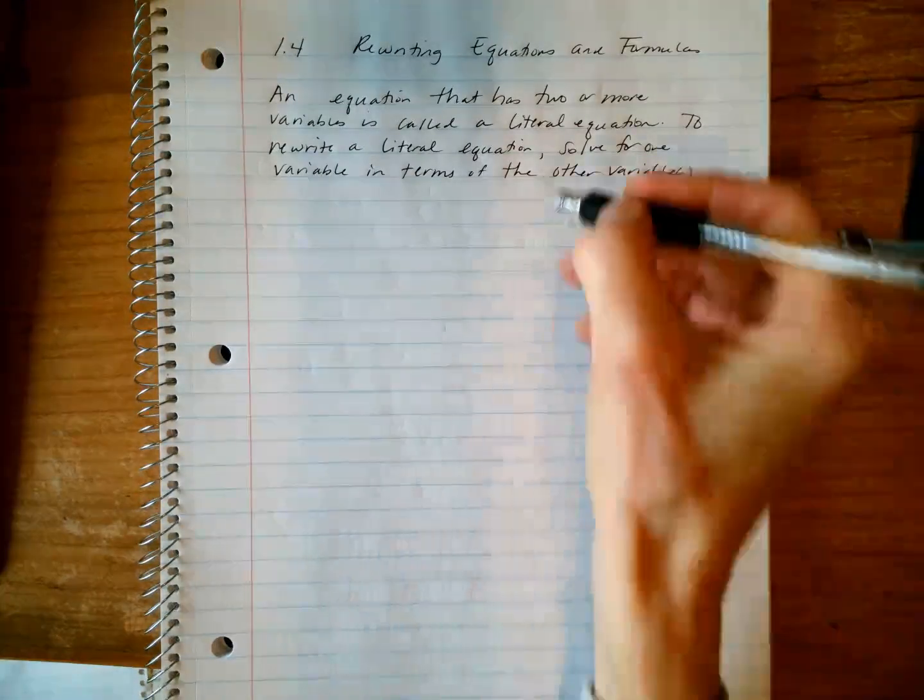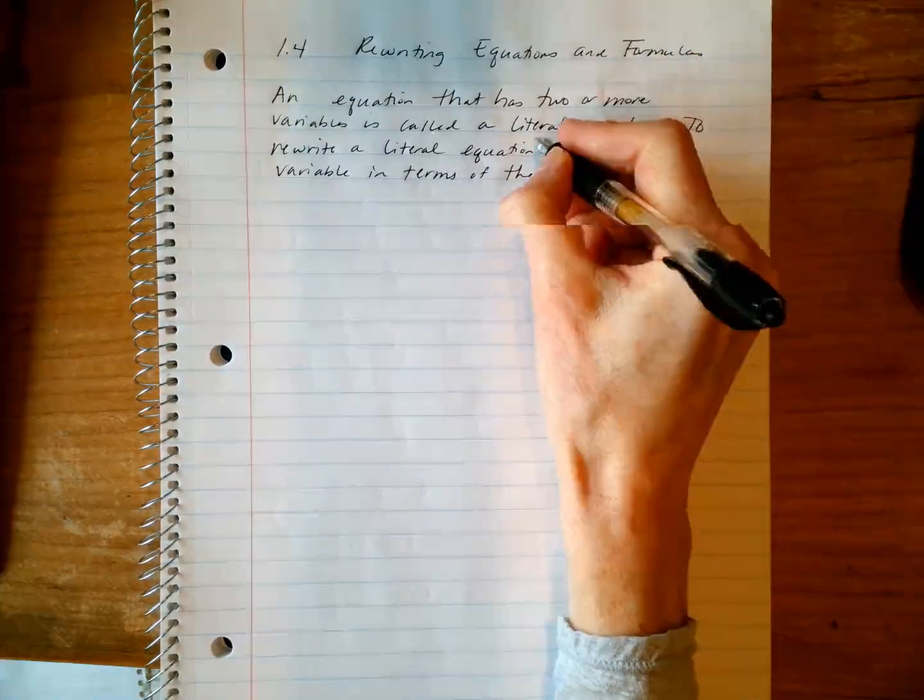In 1.4, we're going to be rewriting equations and formulas. An equation that has two or more variables is called a literal equation. And to rewrite a literal equation, we're going to solve for one variable in terms of the other variables.